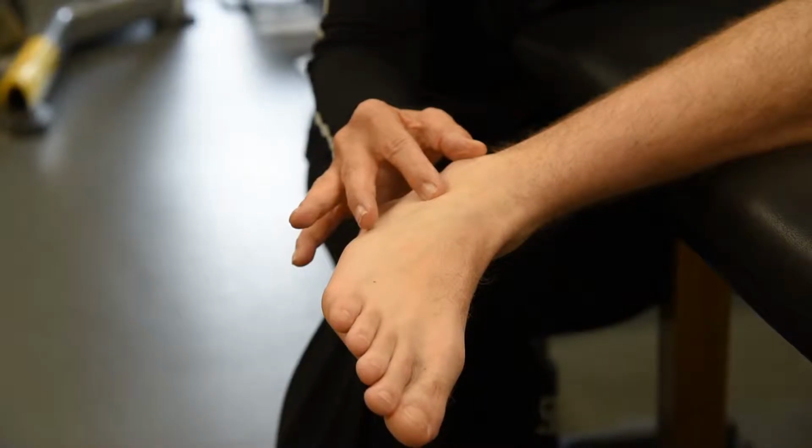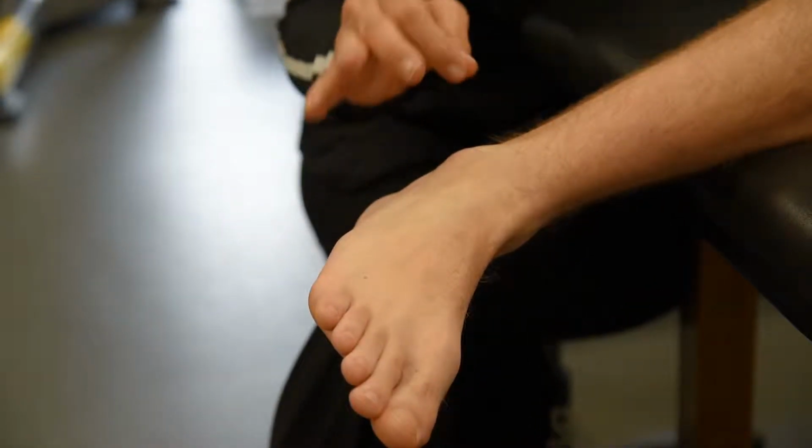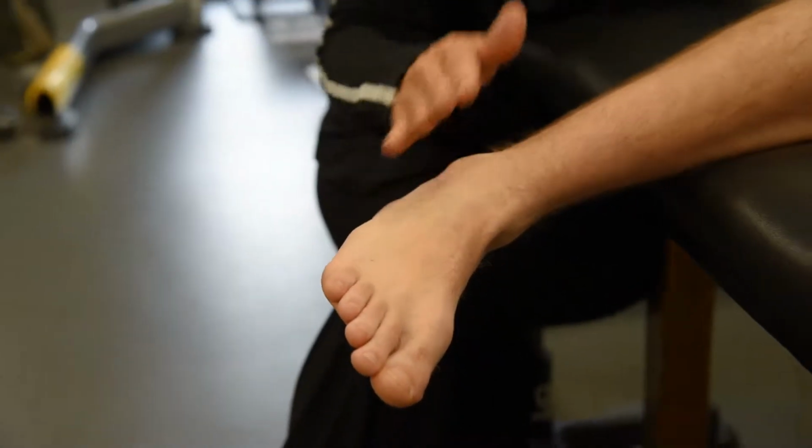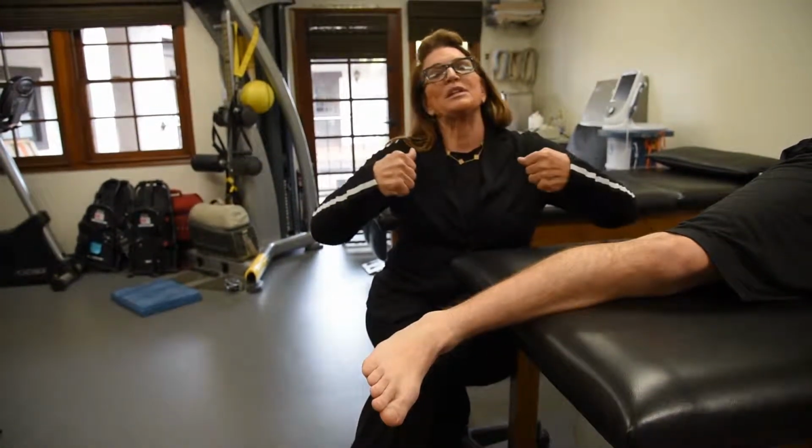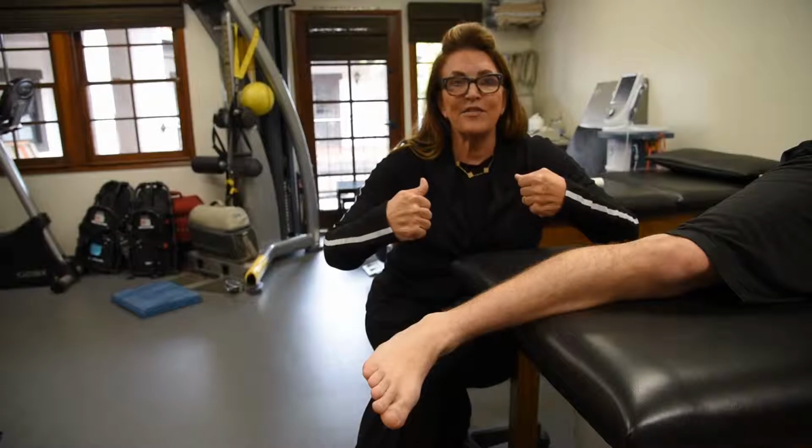There are grades of ankle sprains too. A grade 1 injury is when you just stretch it. A grade 2 injury is when you partially tear it. A grade 3 injury is when that ligament just completely separates. That's a very significant injury.